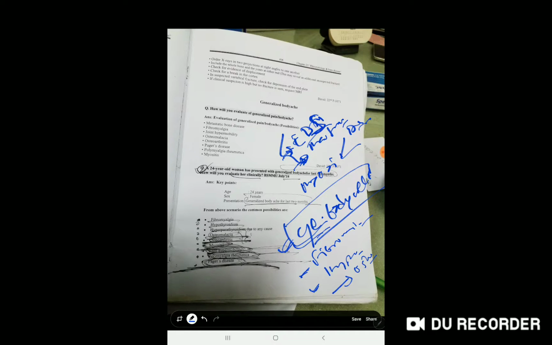And you should think about another form of connective tissue disease such as polymyalgia rheumatica, and other forms of muscle and joint problems such as Paget disease. So this is your differential diagnosis. You should think about fibromyalgia, hyperthyroidism, osteomalacia, osteoarthritis, myositis, joint hypermobility, polymyalgia rheumatica, and Paget disease. This is your common differential.